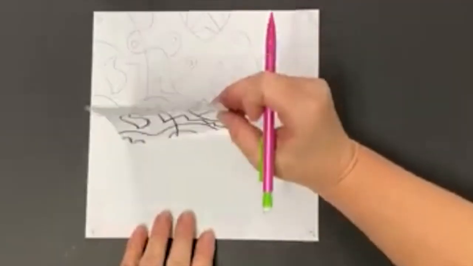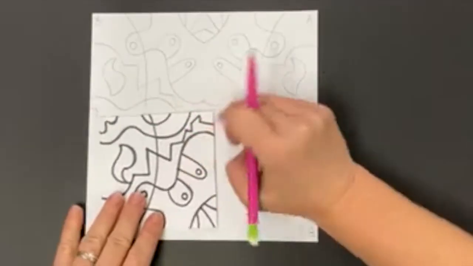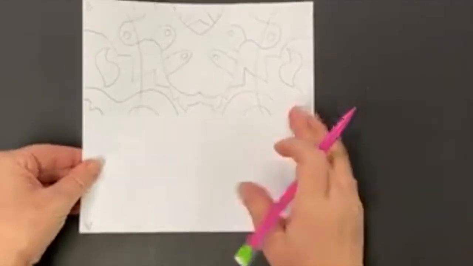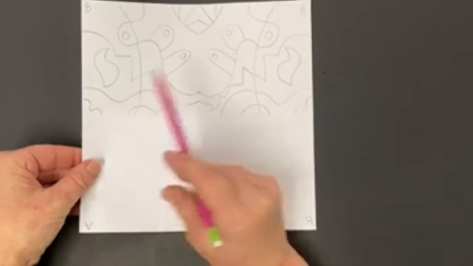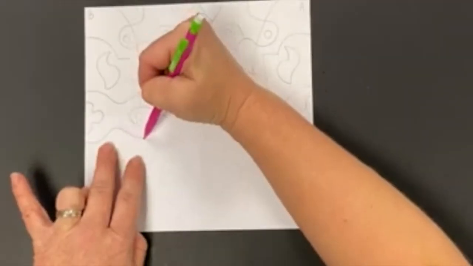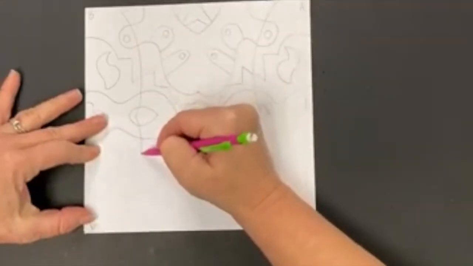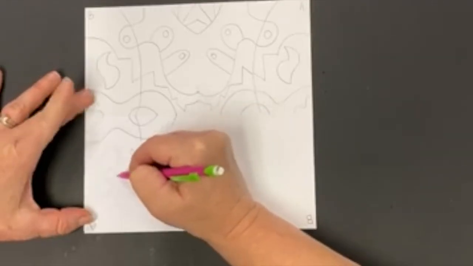Now we're gonna flip it downward to where our upside down A's match up, and then we will slide this under here. Again, making sure that these lines connect up and create a new shape. It's really fun to see how the random design comes out in the end, to see what new shapes it creates, what kind of symmetrical design you end up with.